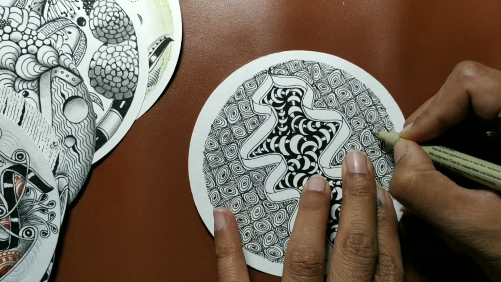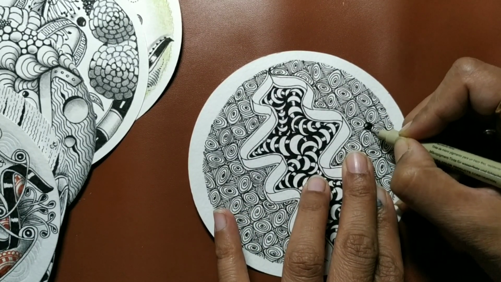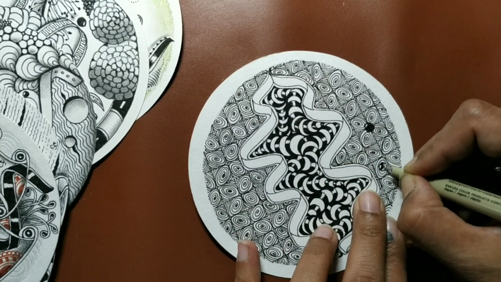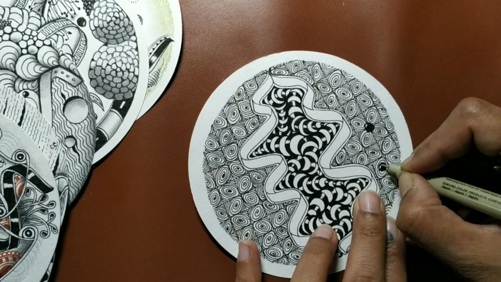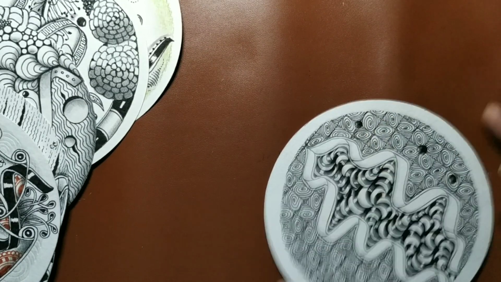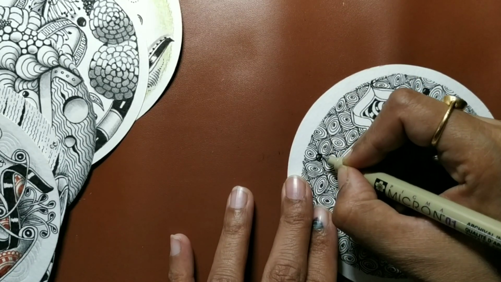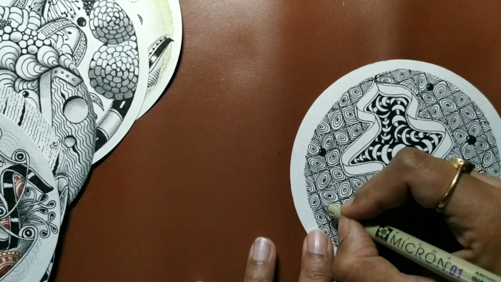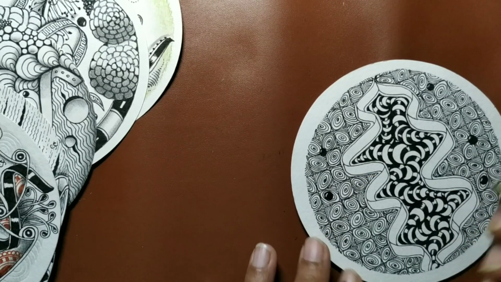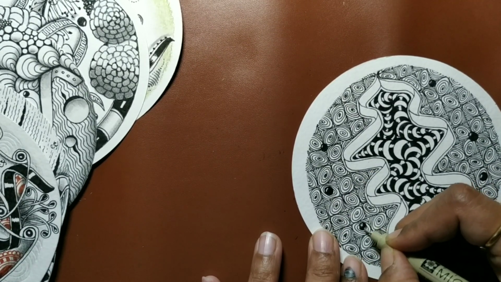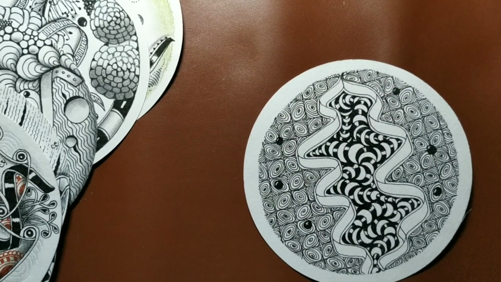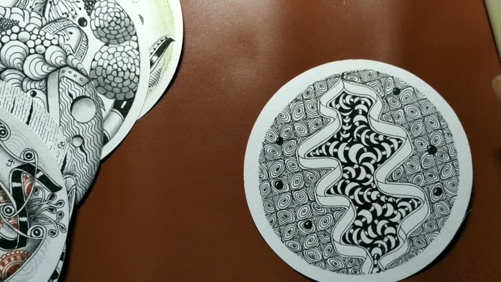I'm also going to add some nice black pearls. I use that pretty often. It's a nice way to embellish. So that's about it. Let us now first shade and then we'll see what more do we want to add.